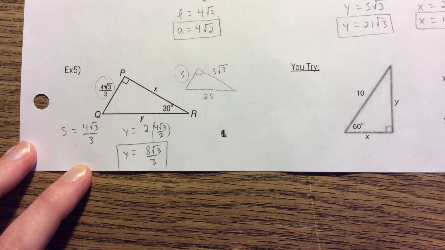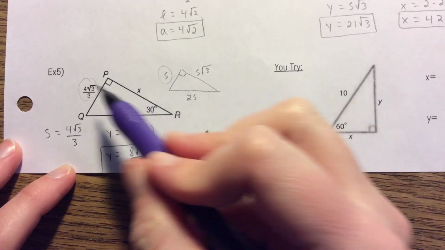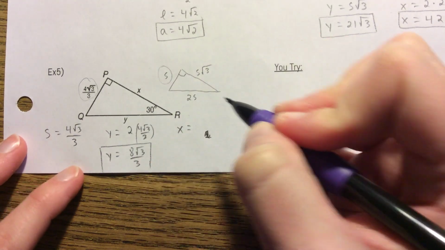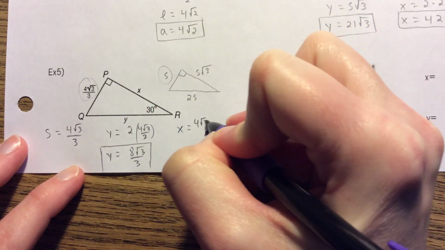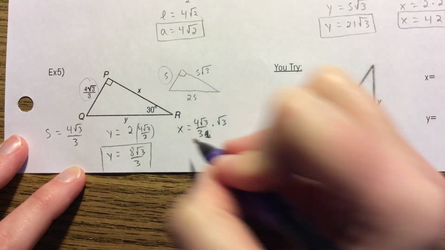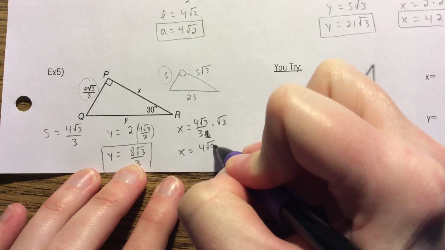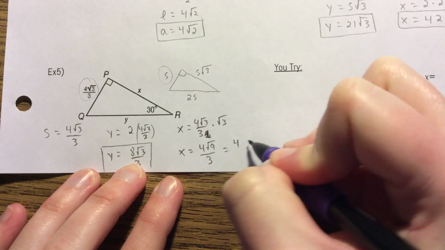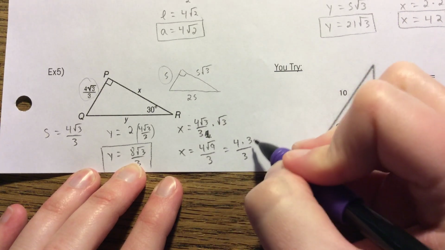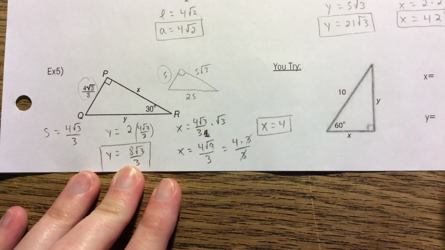And then my x here is whatever the short side is times the square root of 3. So short side is 4 root 3 over 3 times the square root of 3. On the top here, I have 2 root 3's being multiplied. That's going to become a 3. And then look right there, those cancel. x equals 4.